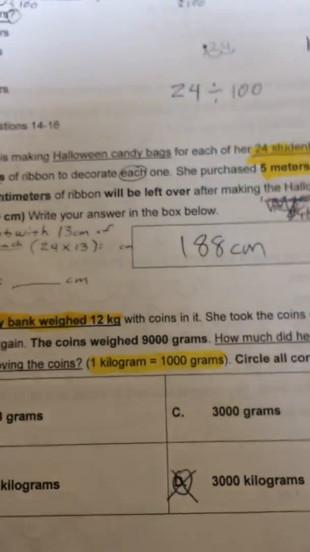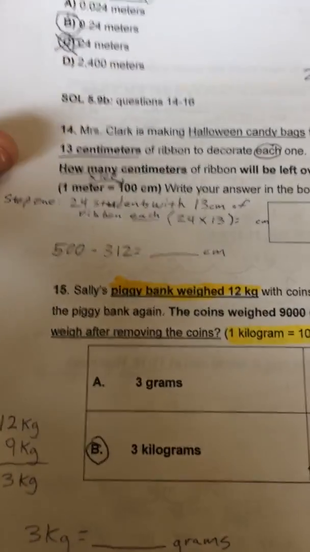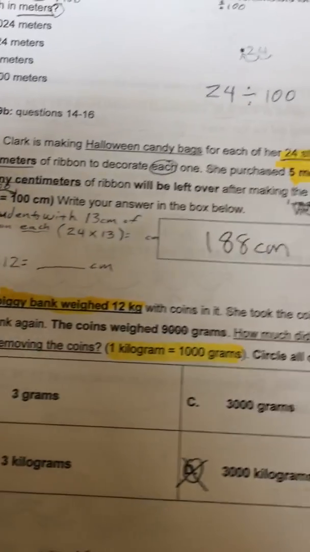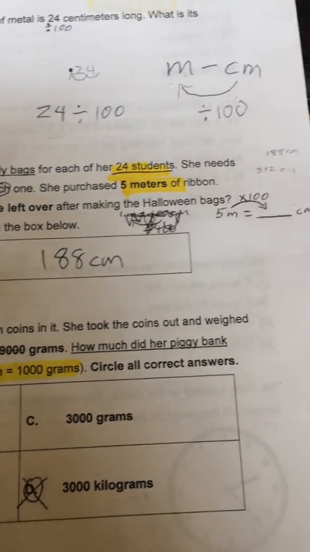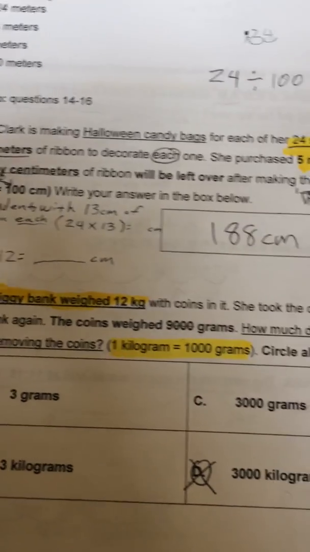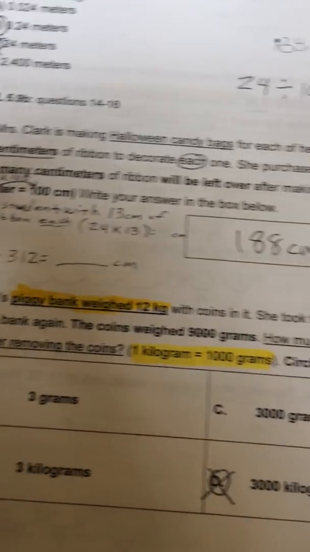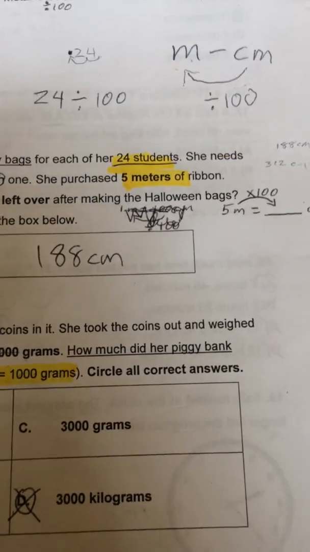Okay, so now let's go to the next one here really fast. For this one, we have Mrs. Clark is making Halloween candy bags for each of her 24 students. She needs 13 centimeters of ribbon to decorate each one. Notice I've underlined or highlighted certain parts. Why don't you do that? If you don't have a highlighter, just underline.